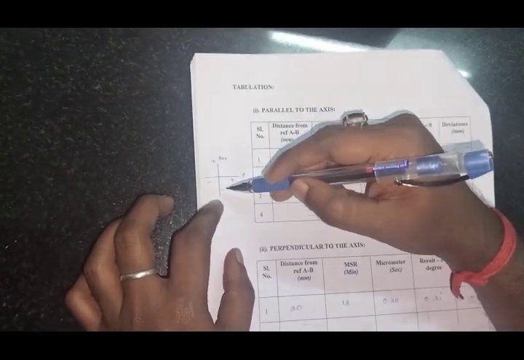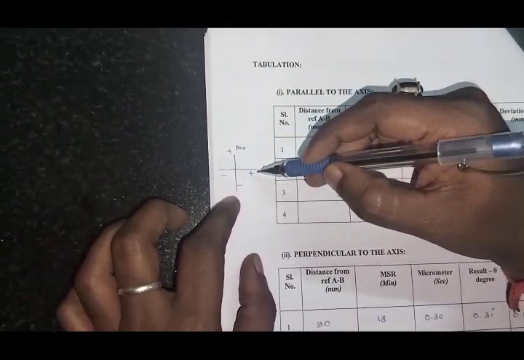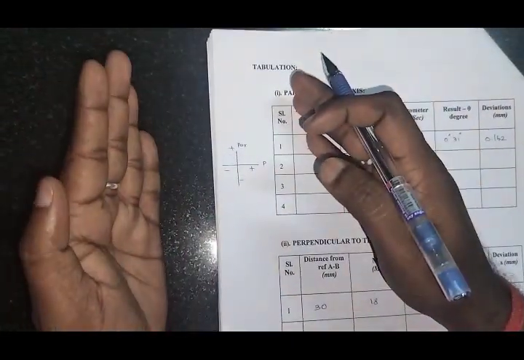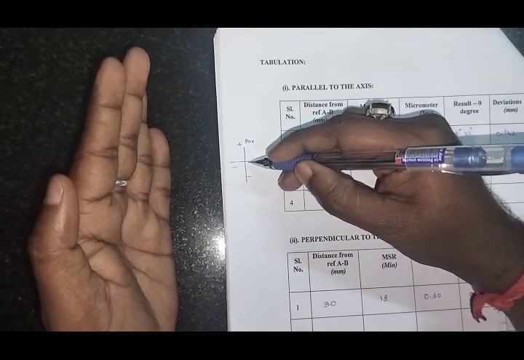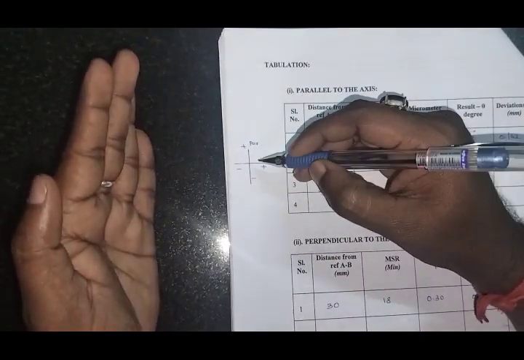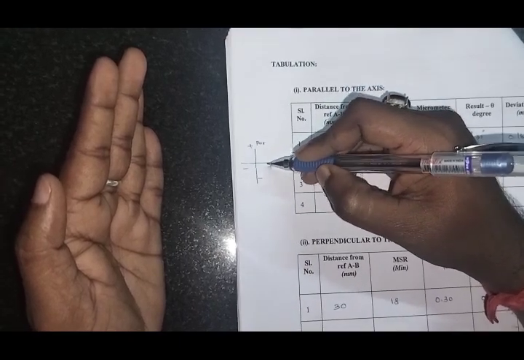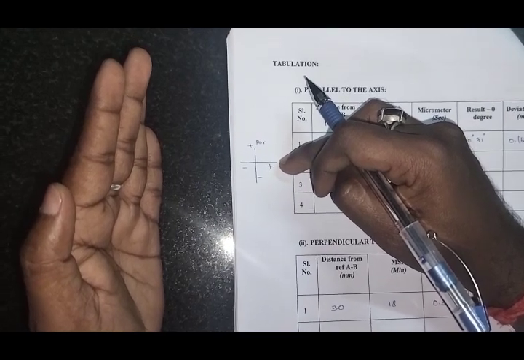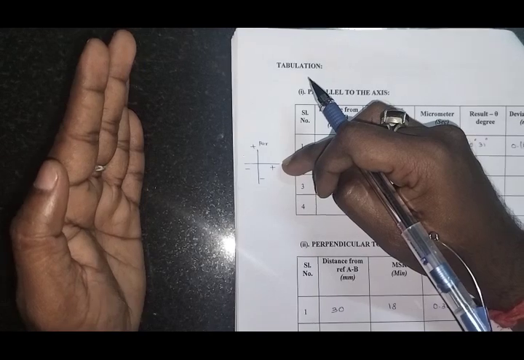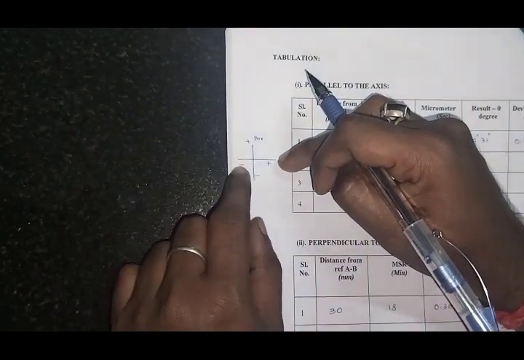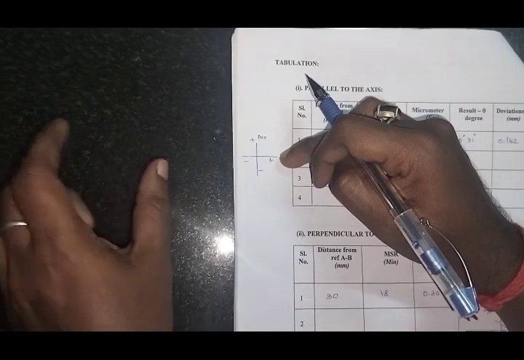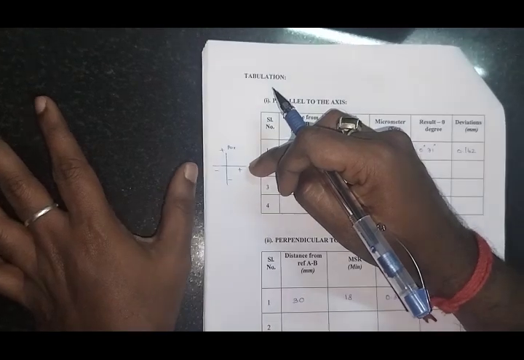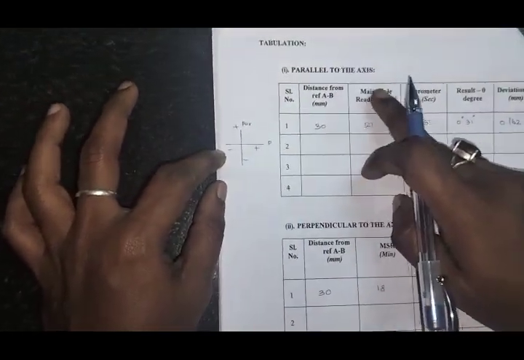This is the axis inside the autocollimator that is noted. This is the parallel portion, where the right side is positive and the left side is negative. Most probably, when we get a positive reading inside the autocollimator, the surface roughness and flatness are in good condition. The left side is called the negative portion. If we get a negative value, it means the surface roughness and flatness are in bad condition. That is what we consider for parallel to the axis.